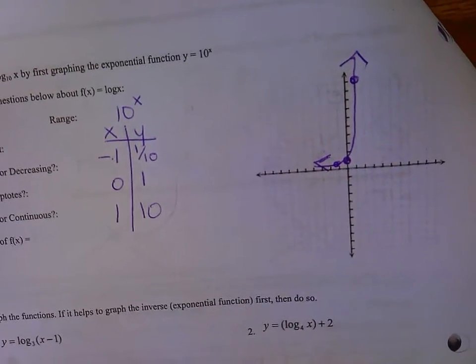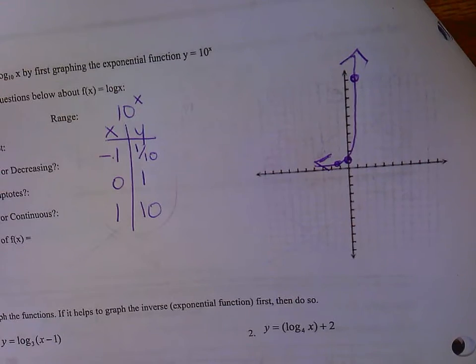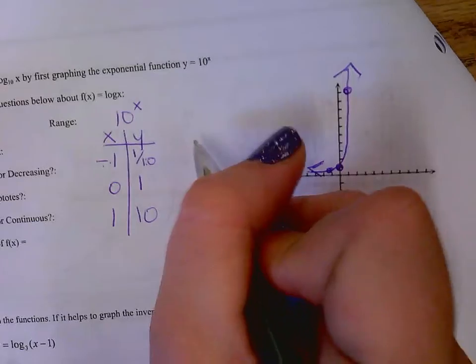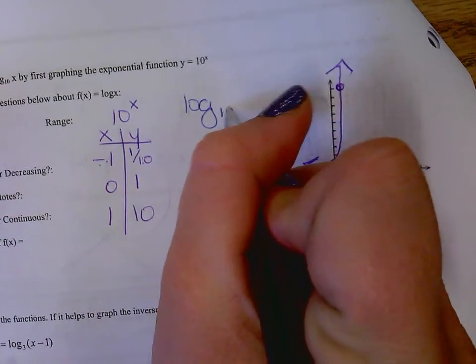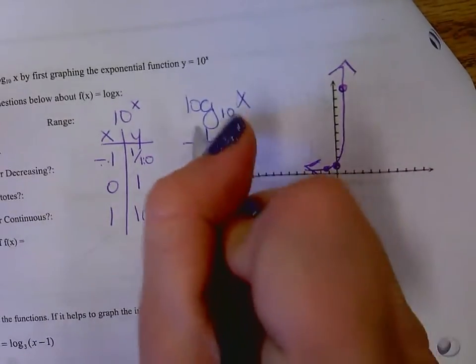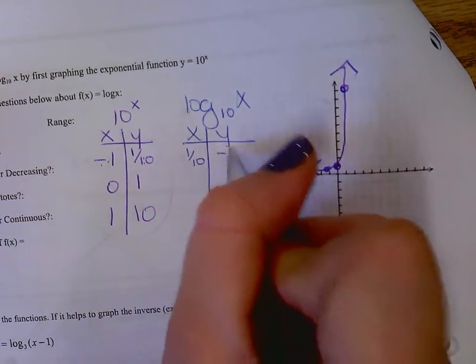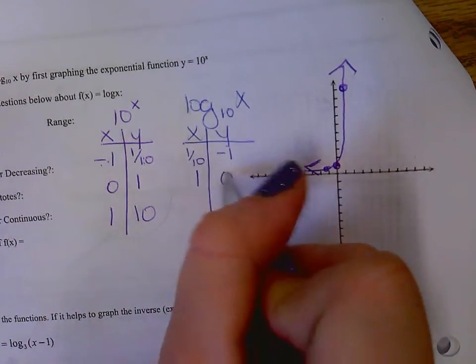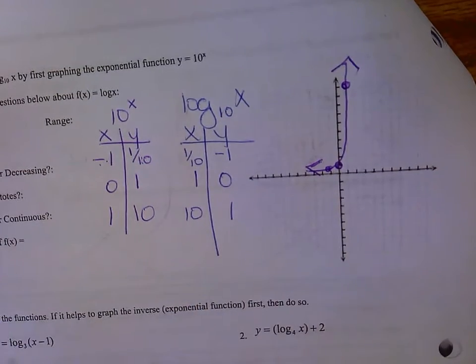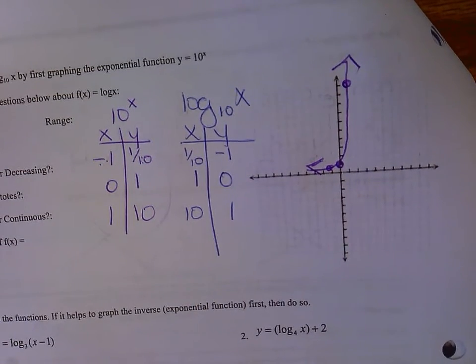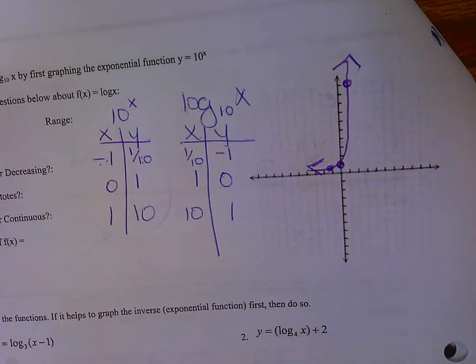So those are the 3 points that we're going to flip to get our inverse function. Right? So I'm just going to flip these two. So for my log base 10 graph, I switch x and y. X is 1/10, y is negative 1. 1, 0, and 10, 1. And I think it's helpful to put the two tables next to each other. Okay, this is my exponential set of points. This is them flipped around. This is my log set of points. Because if you do it all in your head, you might make mistakes.